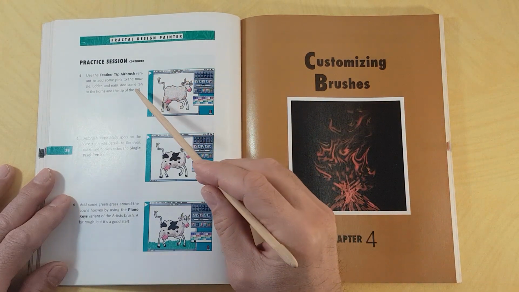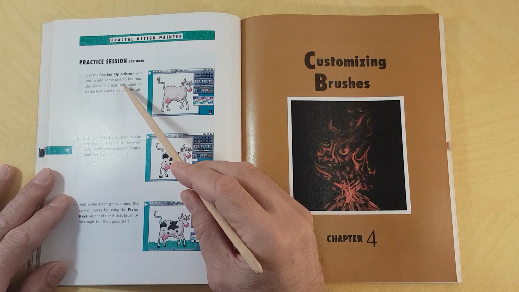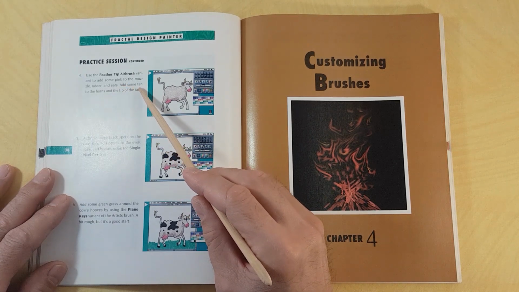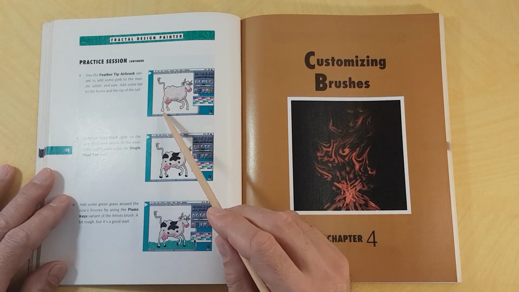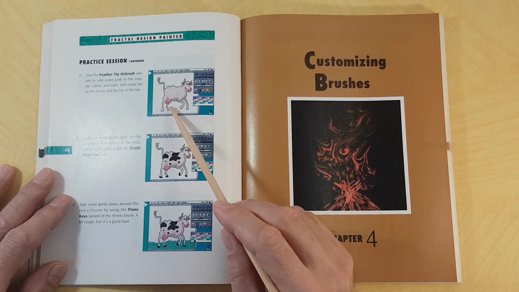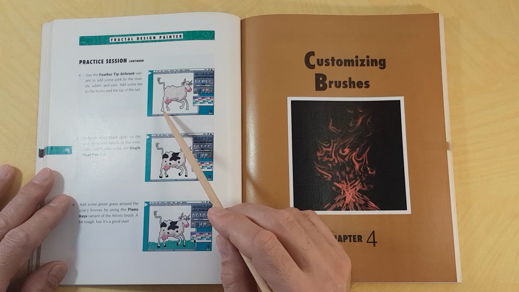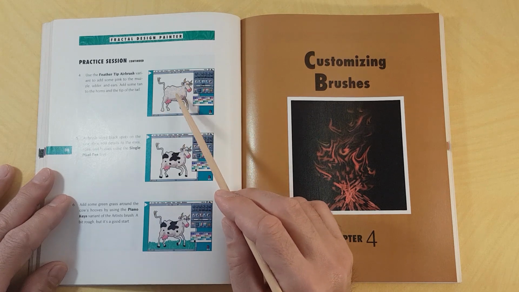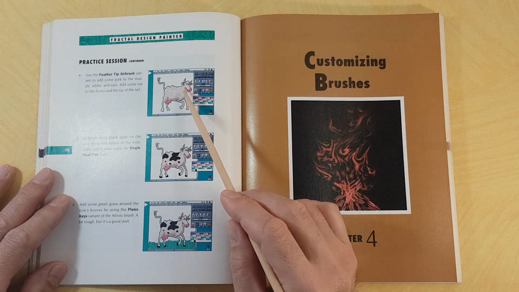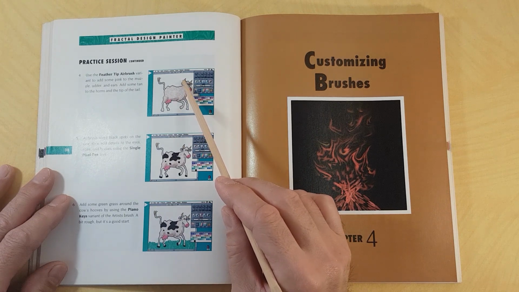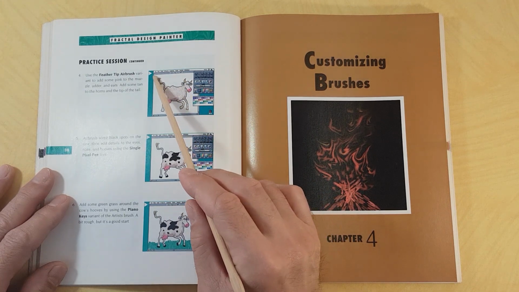Step 4. Use the feather tip airbrush variant to add some pink to the muzzle, udder and ears. Add some tan to the horns and the tip of the tail.